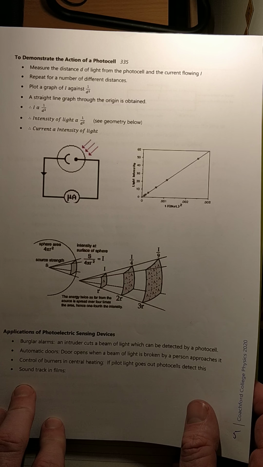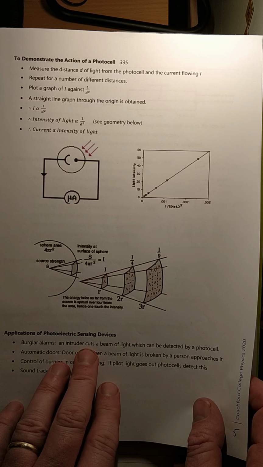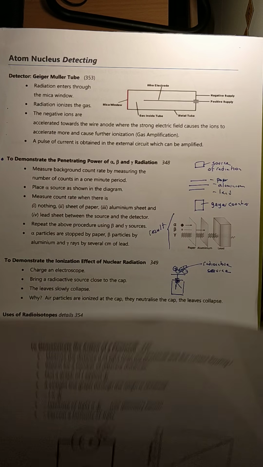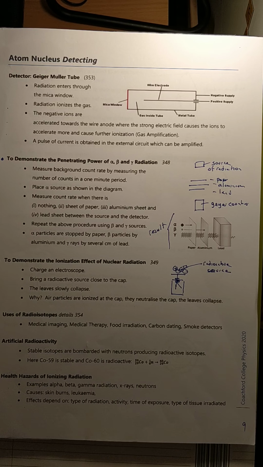They're all minor parts of the atom. I wouldn't worry about it. I still consider the atom is done with what we've done. Okay, let's move on to page 9.